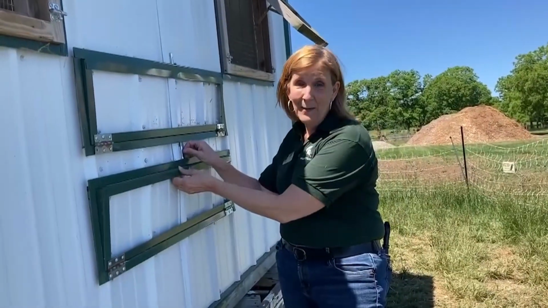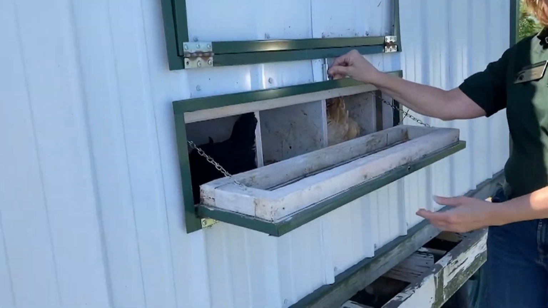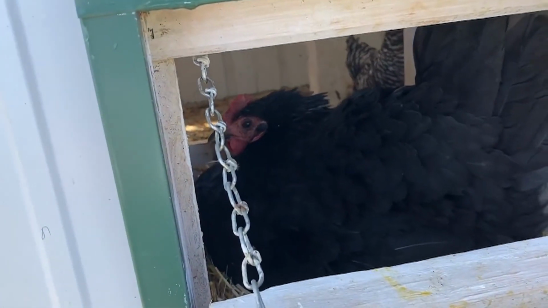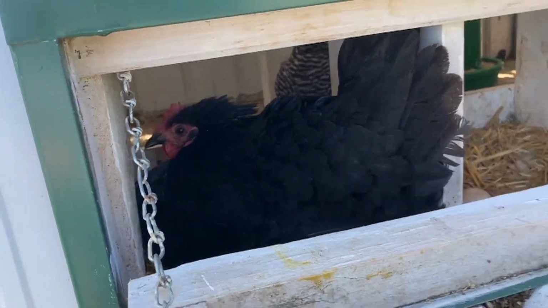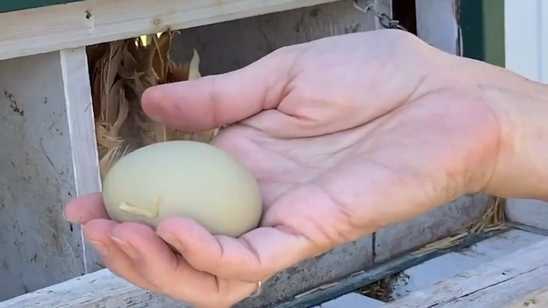Let's check out the nesting boxes in this coop. Chickens will get cozy in the nesting box to lay their eggs. This is a good place for them to brood and care for them. Look what we see here. Eggs, still very warm.